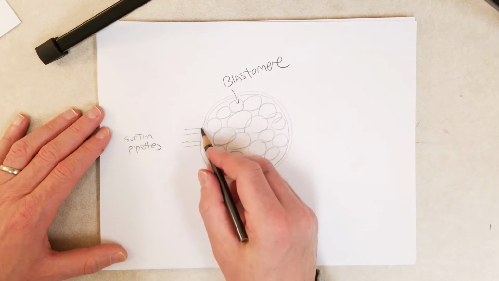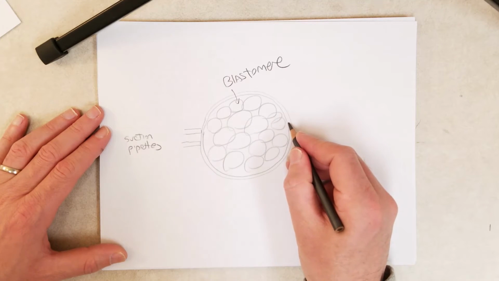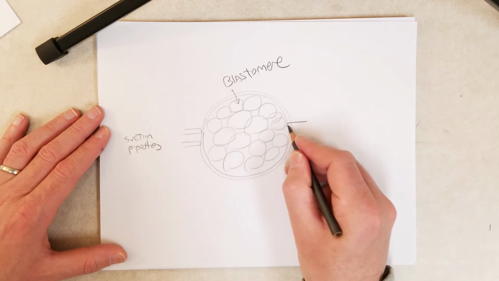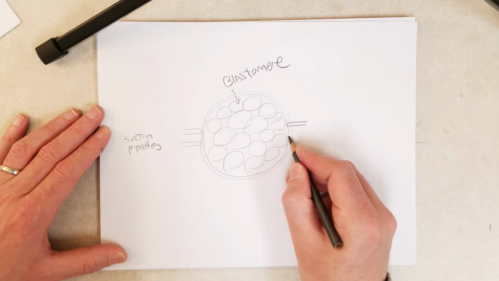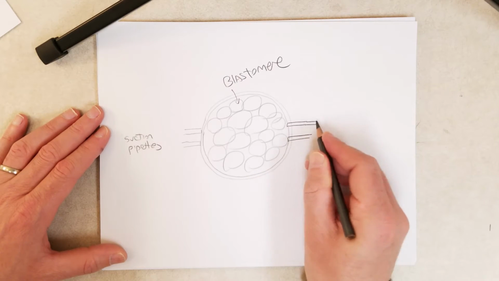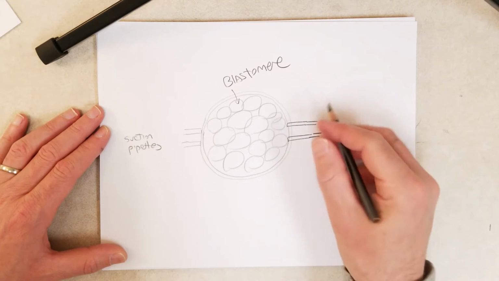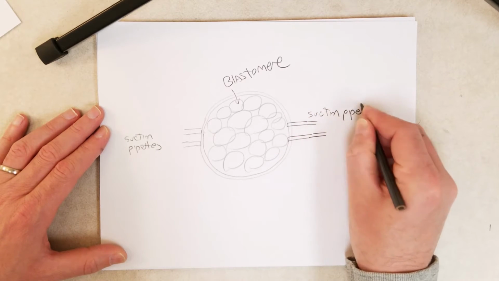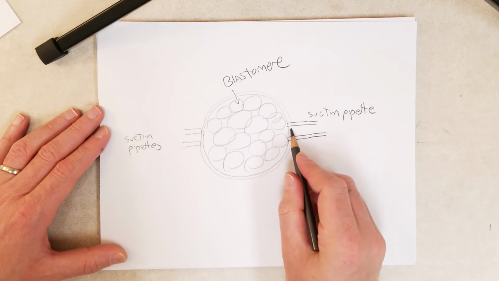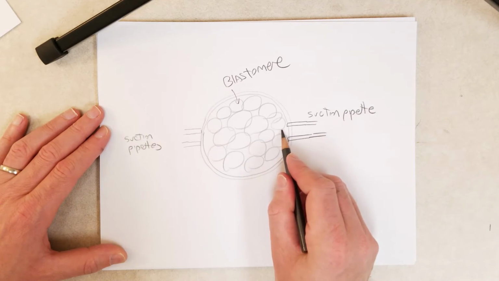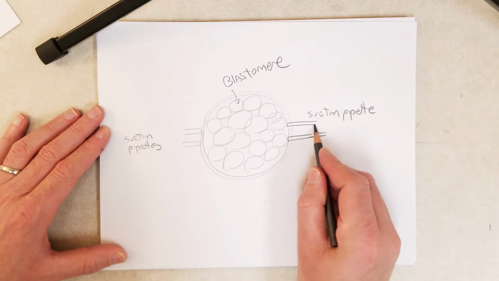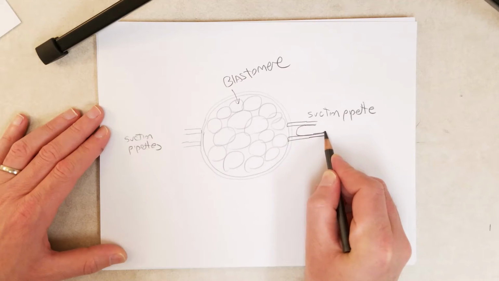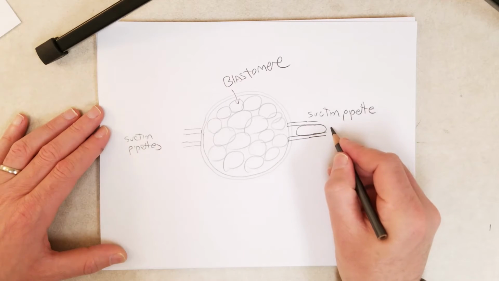Now, on one side we hold the embryo in place. I've never done this myself, but a reproductive technologist or physician would do something like this. Over here, there's another suction pipette. It's possible to apply enough suction to gently suck out one of these blastomeres. So you can totally remove one of these blastomeres.